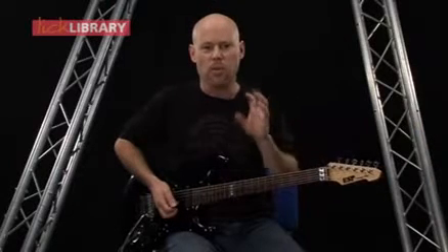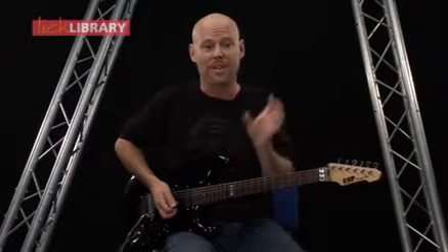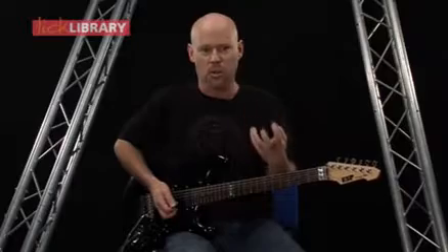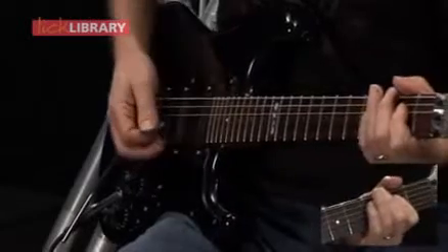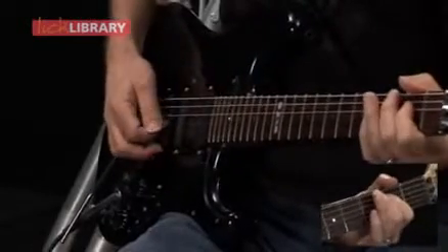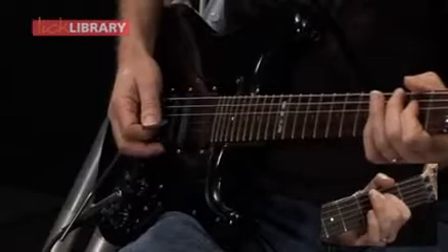If I sustain one note for 4 beats or an entire measure, these are known as whole notes. 1, 2, 3, 4.